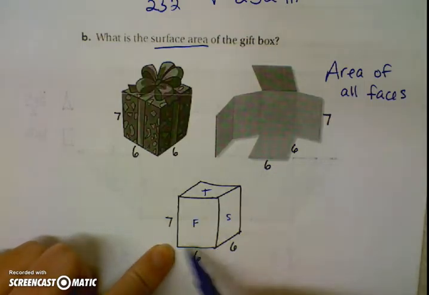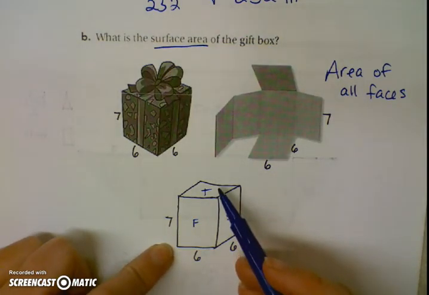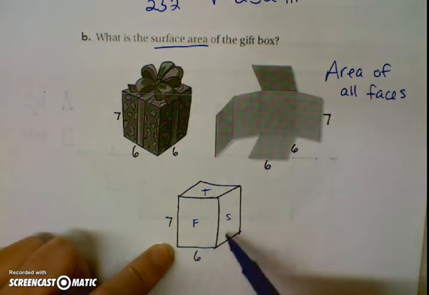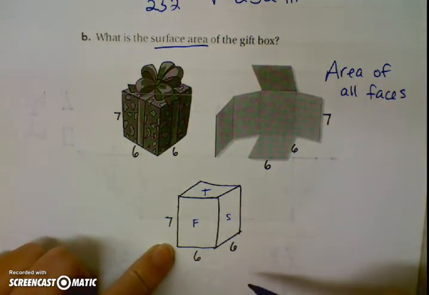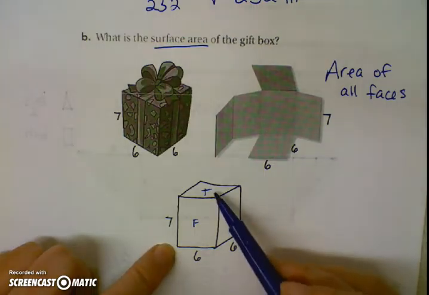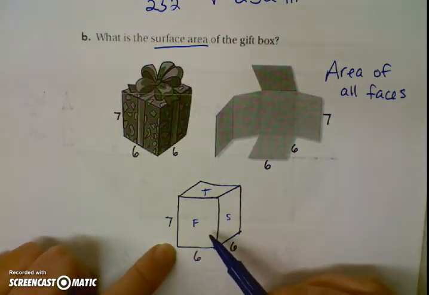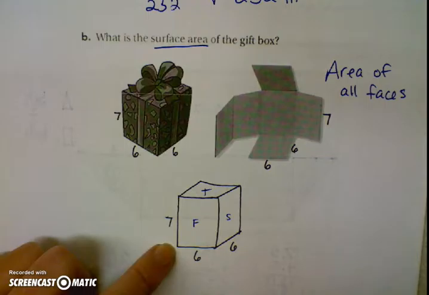So even though in this version of it, I can't see all the faces, I can only see the 3 in this picture, I know that the opposite sides of these boxes are going to be equal. So if I know the area of the 3 that I can see, I can double it to find the 3 that I can't see.